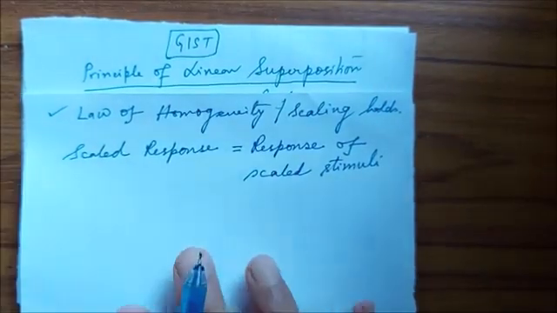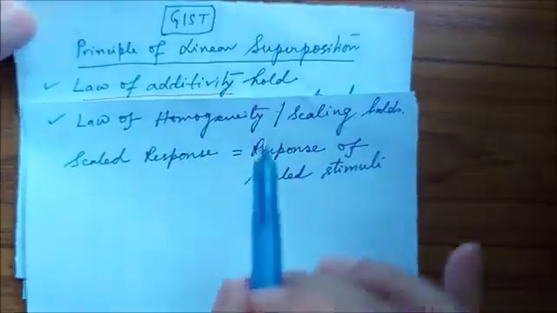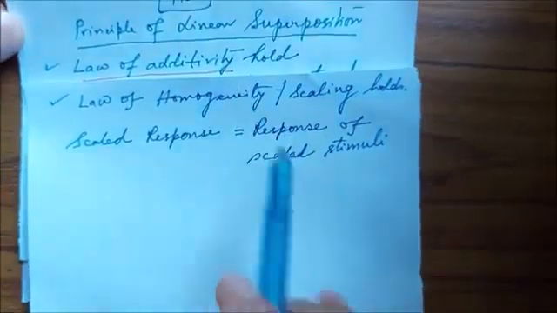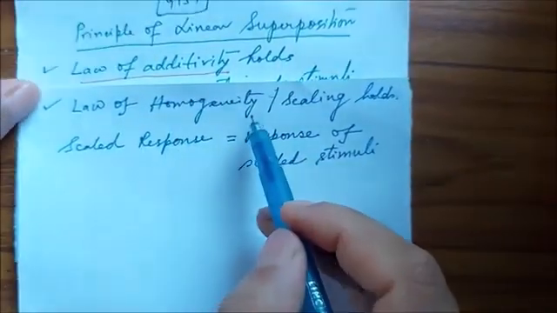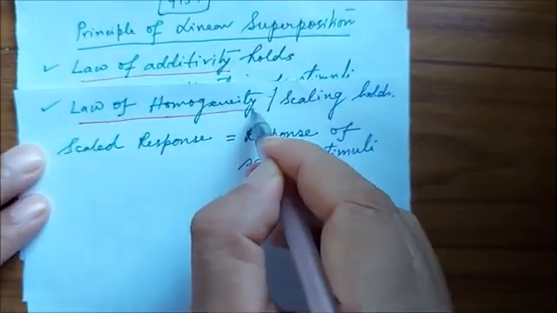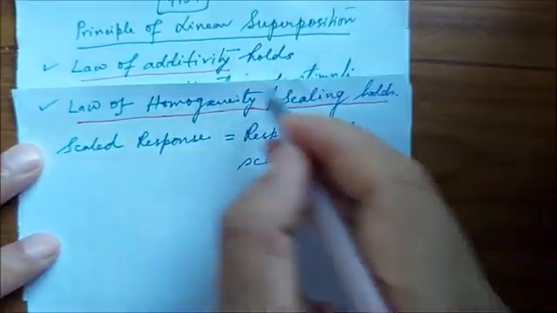So let me reiterate that the principle of superposition means the law of additivity holds, and the law of homogeneity or the law of scaling holds.